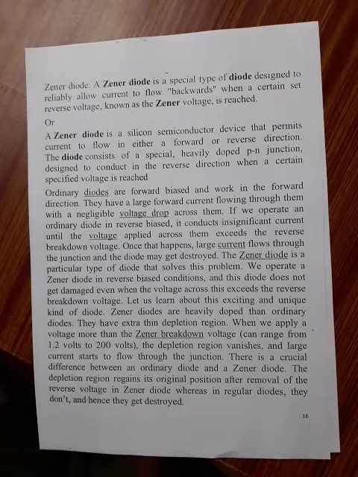Let us learn what the zener diode is and how it works. Zener diodes are more heavily doped than ordinary diodes. They have an extra thin depletion layer. When we apply a voltage more than the zener breakdown voltage, which ranges from 1.2 volts to 200 volts, the depletion region vanishes and a large current starts to flow through the junction. There is a crucial difference between the ordinary diode and a zener diode.